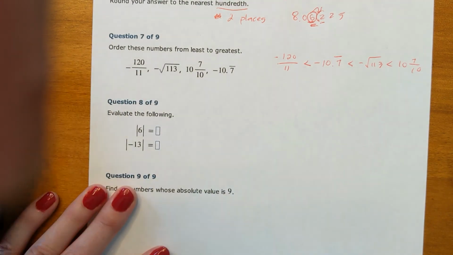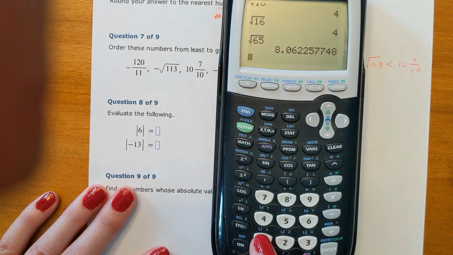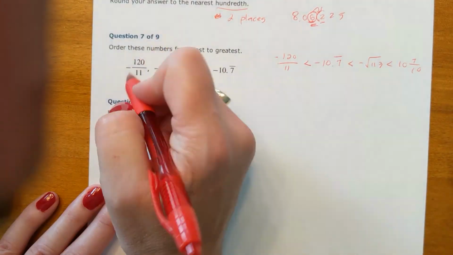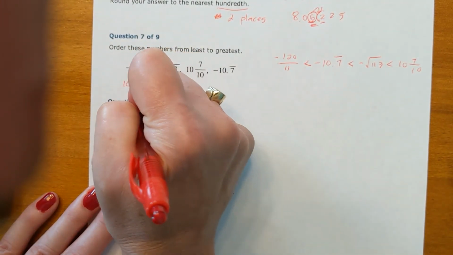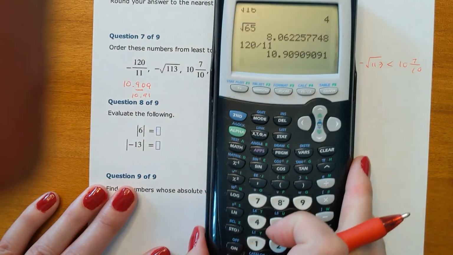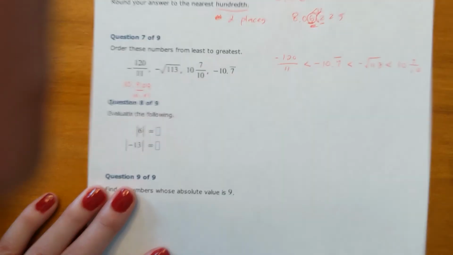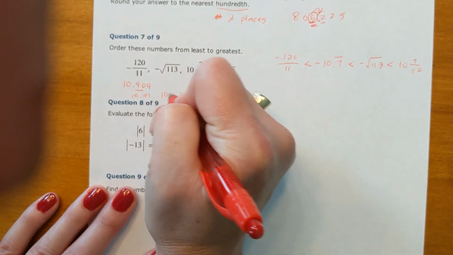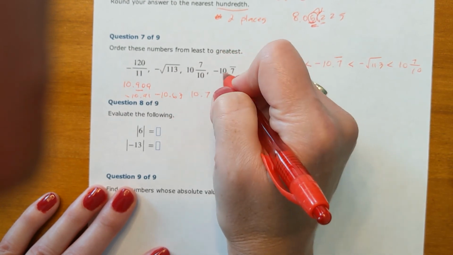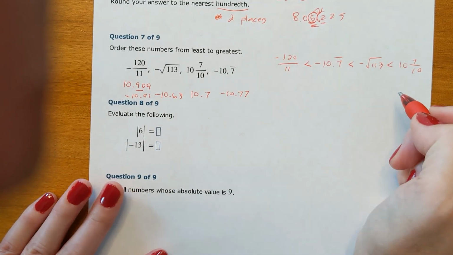So changing these to decimals, I'm going to use my calculator. It's easier just to change them all to decimals to compare them. So 120 divided by 11 is 10.909, or you could say 10.91 to the nearest hundredth, and then the square root of 113, second, square root, 113, is 10.63, and that was negative, and this one was negative, and 7/10 is 0.7, and then 0.7 repeating, again the bar means repeating, it means negative 10.777, and it just keeps on going.